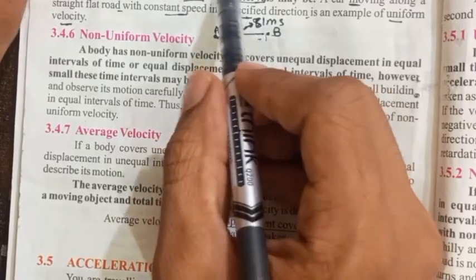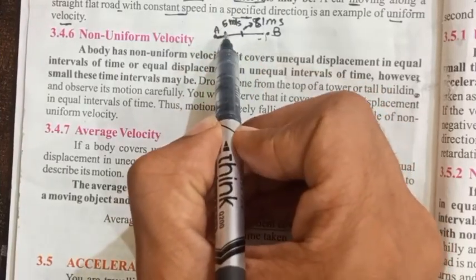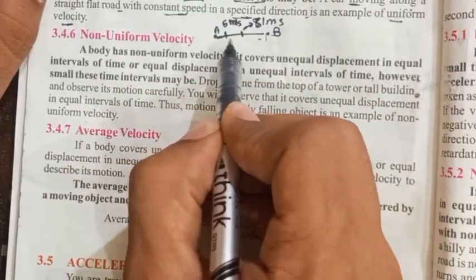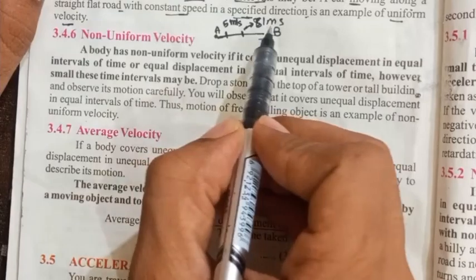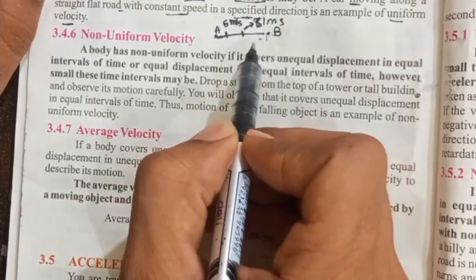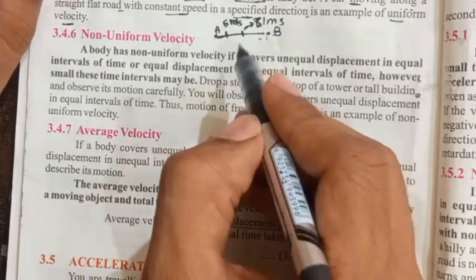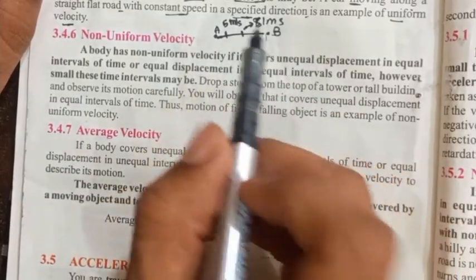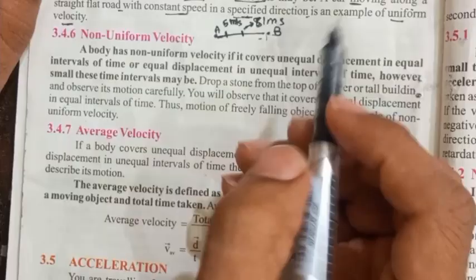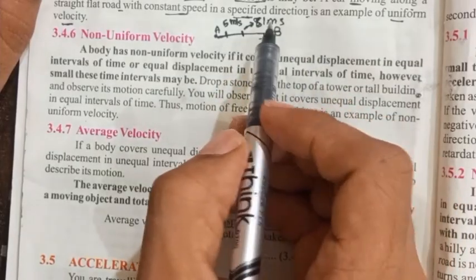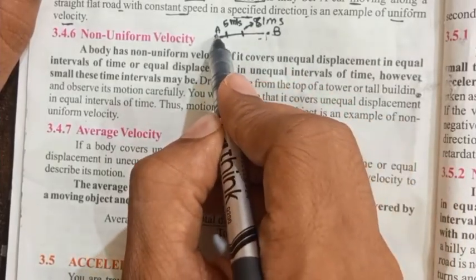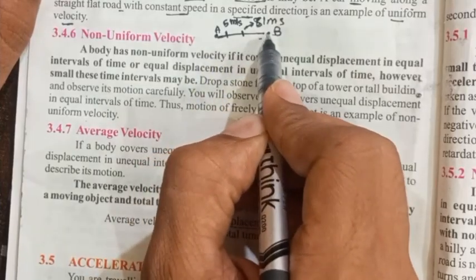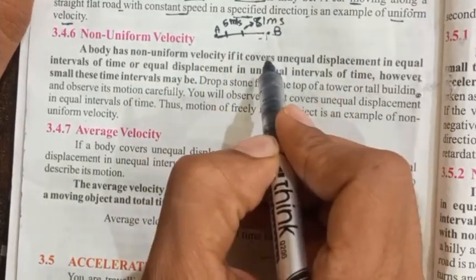So in uniform velocity, the velocity of the body was constant. But here in non-uniform velocity, the velocity of the body is changing in intervals of time. A body is said to have non-uniform velocity if it covers unequal displacement. Suppose this is a body covering unequal displacement, having a direction.